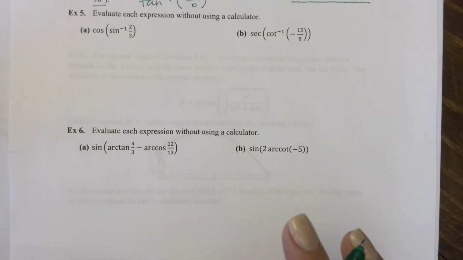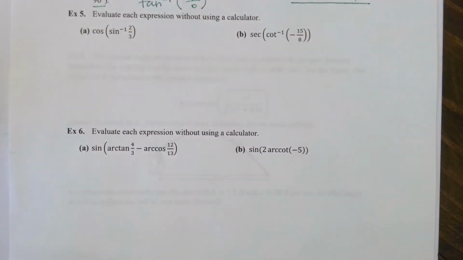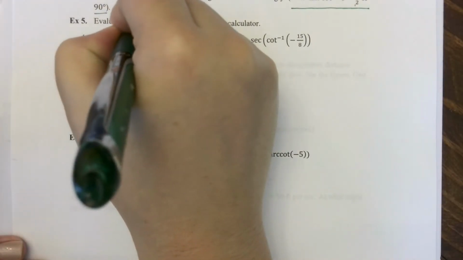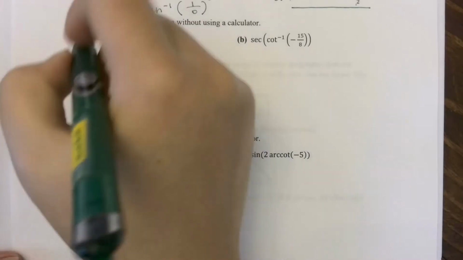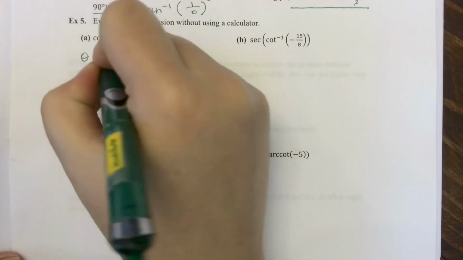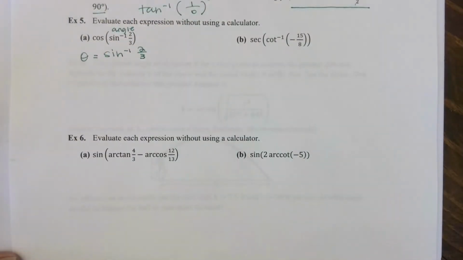Example 5. Evaluate each expression without using a calculator. We have cosine of sine inverse of 2 over 3. This is our angle right here for cosine. We know that our angle theta is equal to sine inverse of 2/3.